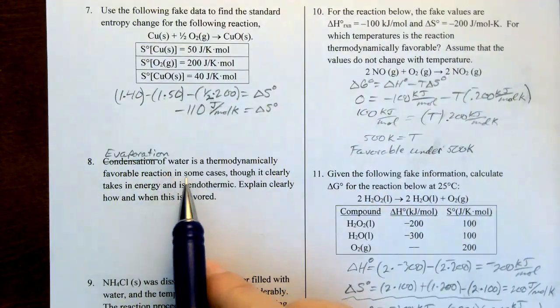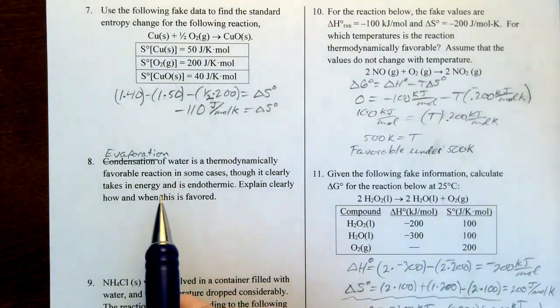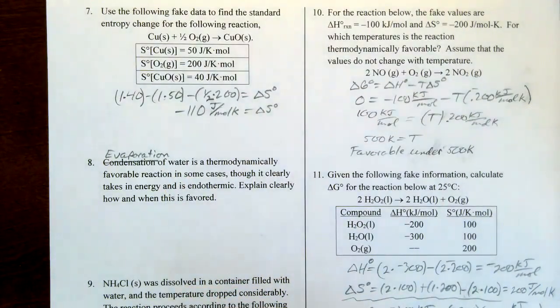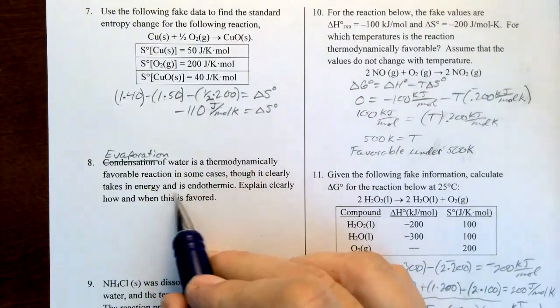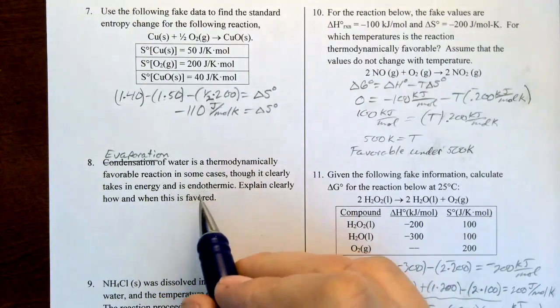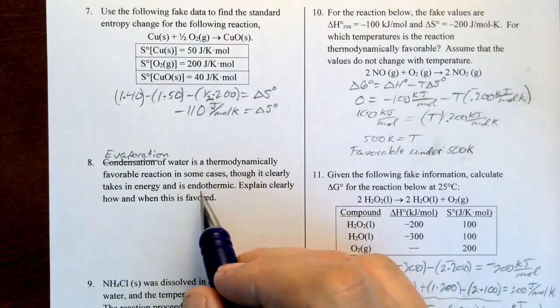Evaporation of water clearly is thermodynamically favored in some cases because you see it happening all the time. Though it clearly takes in energy and is endothermic, right? We know that because the hotter you get, the better it works. That's what endothermic reactions do.